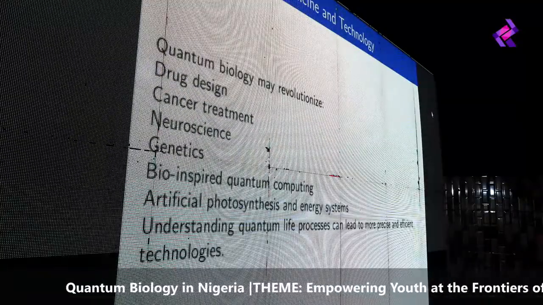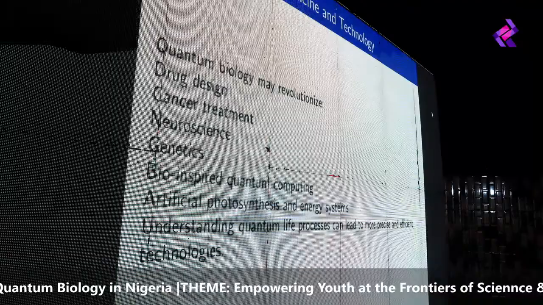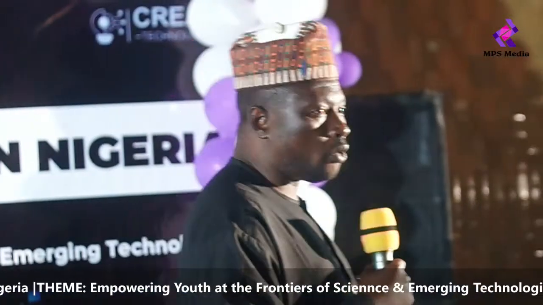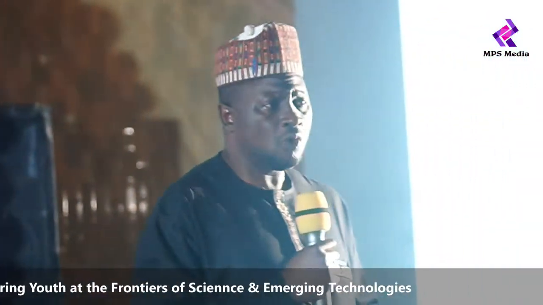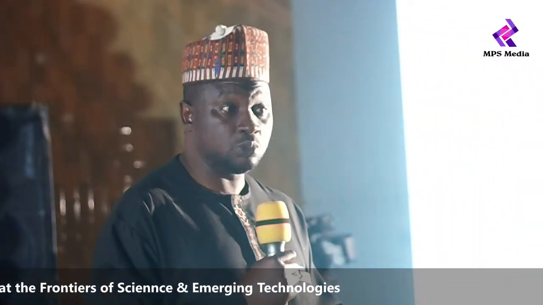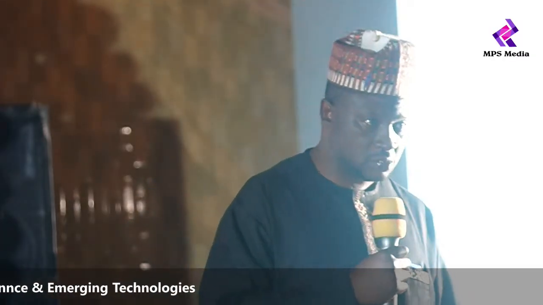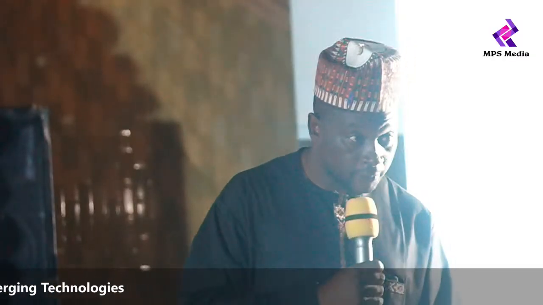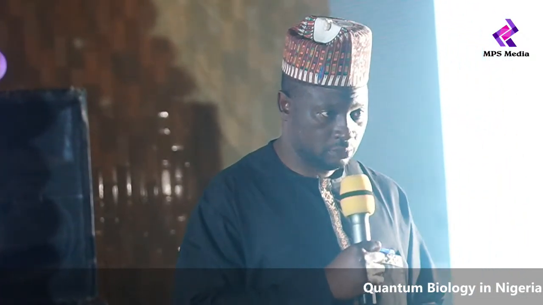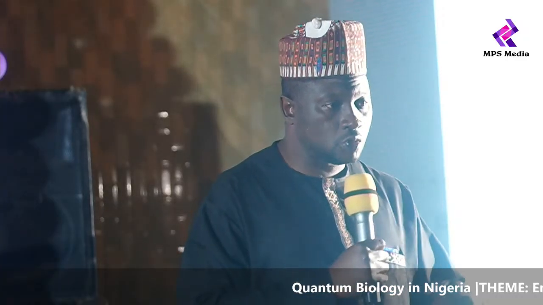So here I said quantum biology may revolutionize drug design. I use the word may because quite a time in scientific terms we don't use definite. We will not say that it will. It may. But this issue of drug design is already in existence. There is a way that people use traditional quantum mechanical calculation to design new drugs.